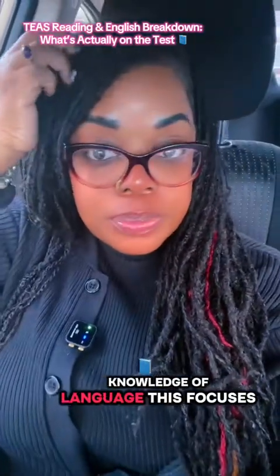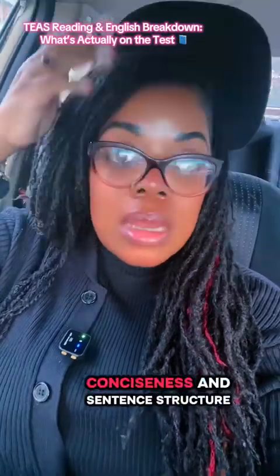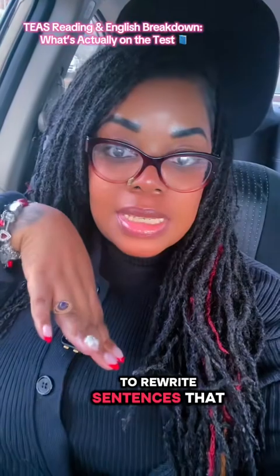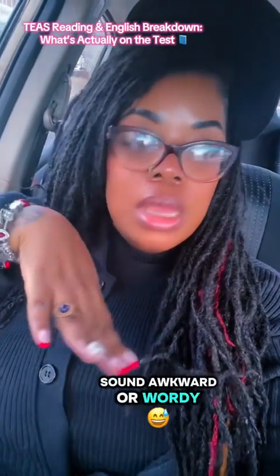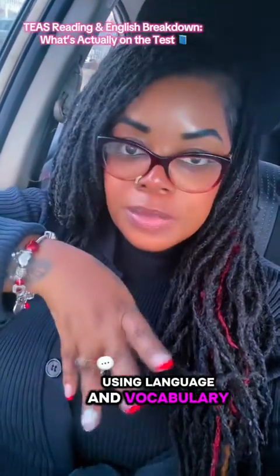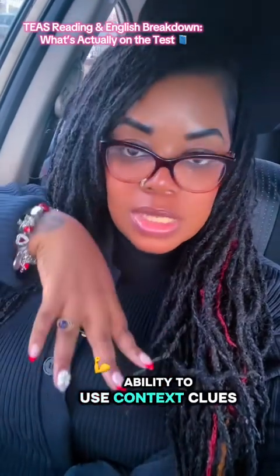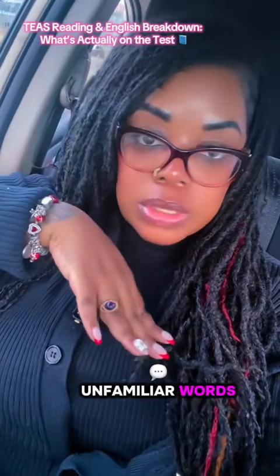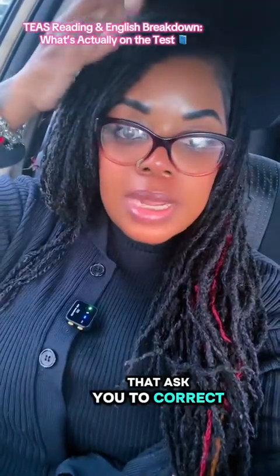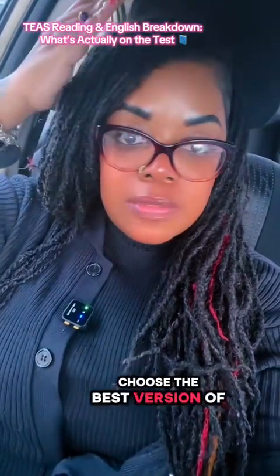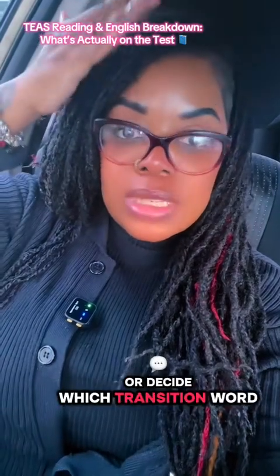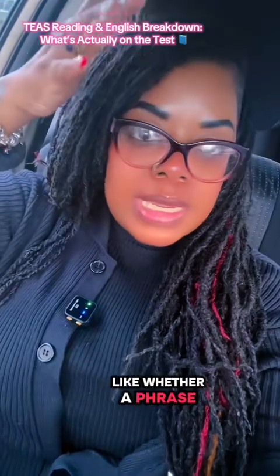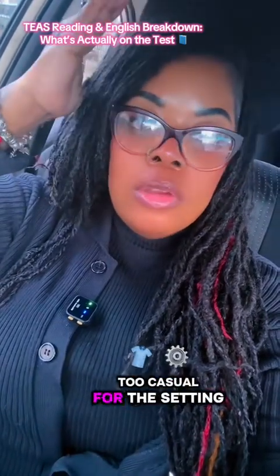Knowledge of language. This focuses on clarity, conciseness, and sentence structure, being able to rewrite sentences that sound awkward or wordy. Using language and vocabulary. So this tests your ability to use context clues, prefixes, and suffixes to determine the meaning of unfamiliar words. You might see questions that ask you to correct an error, choose the best version of a sentence, or decide which transition word fits best. Some questions even test tone, like whether a phrase sounds too formal or too casual for the setting.